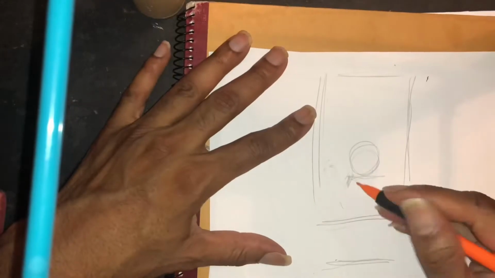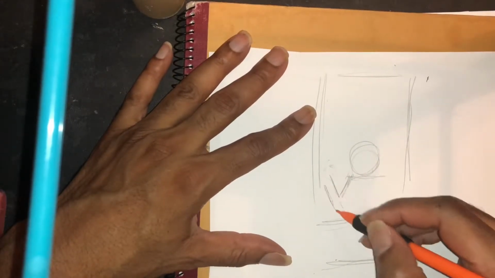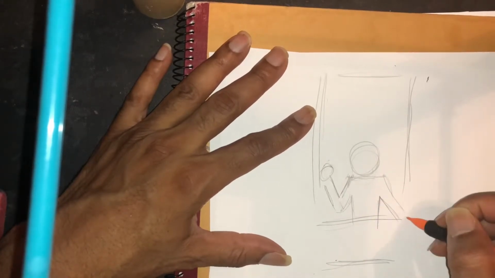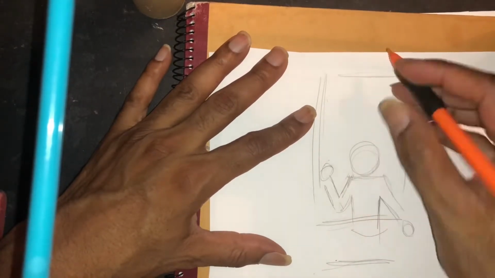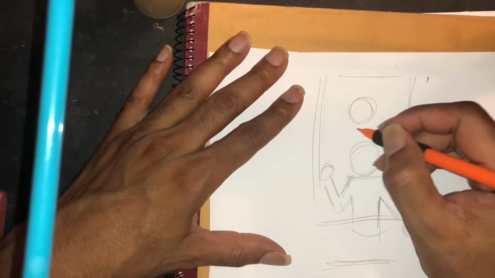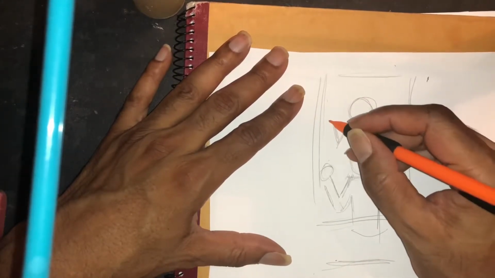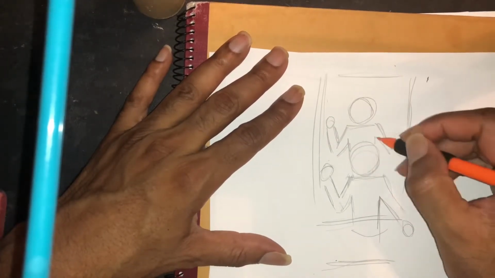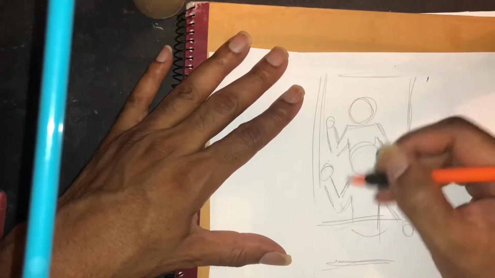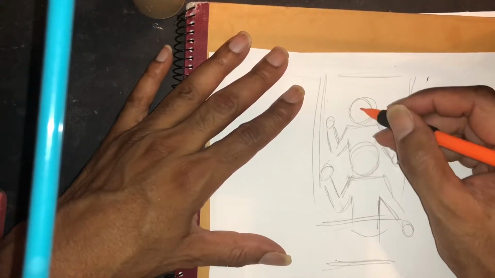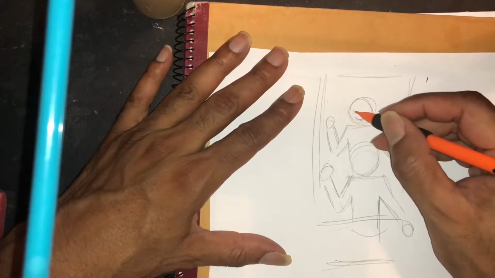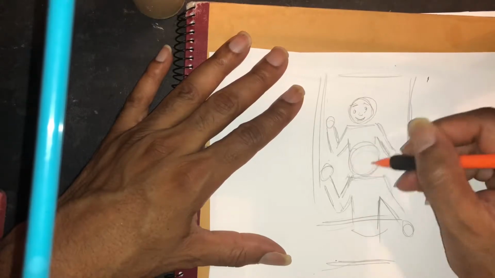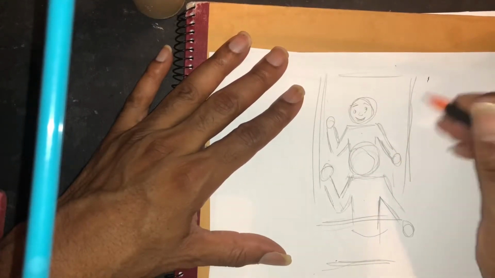You're standing in the mirror and your hand is up, and this one is down. In the mirror, this one will be up, whereas the other one will be down, because you don't see the face. Right here you'll see the eyes and nose. This one you won't have eyes and nose because this one's looking at it.